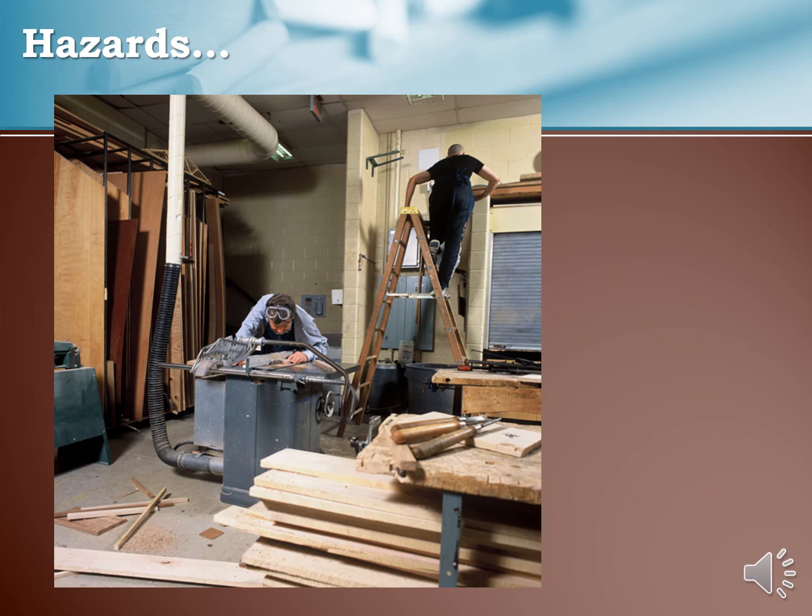This gentleman does not look to be climbing the ladder properly. The electrical panels are blocked, and that eye wash station is highly unlikely in compliance with the safety data sheet to provide a minimum of 15 minutes of flush time in the event of an eye injury, which this gentleman is likely to receive with no guard on his equipment and no eye goggles on.